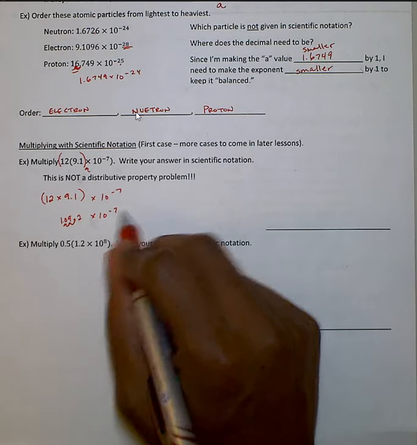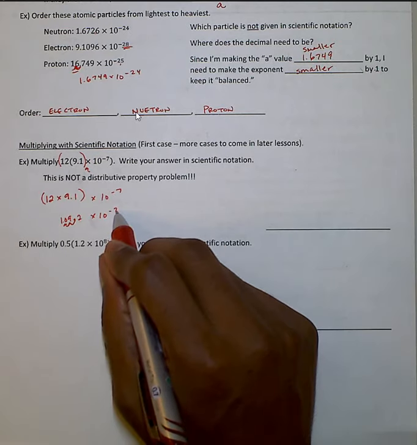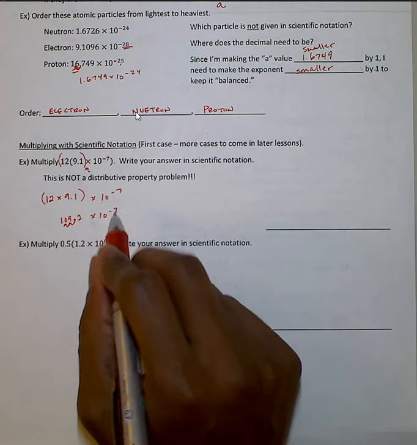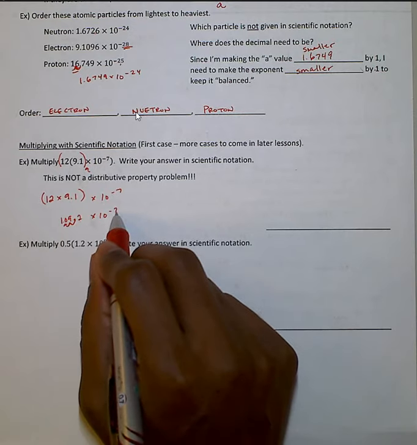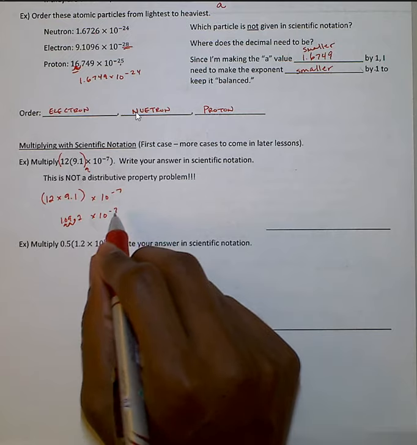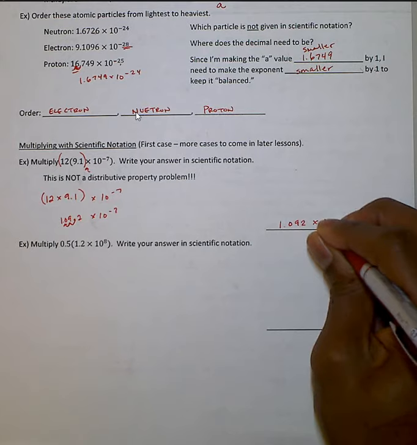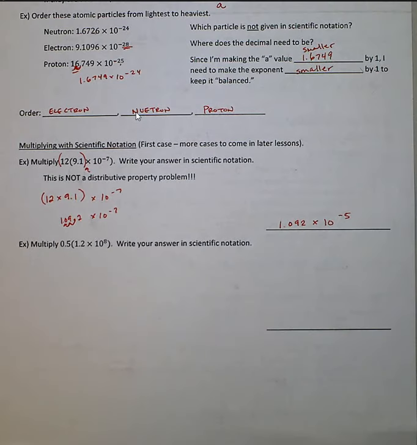As of now, this exponent is saying move left 7 times. Well, I moved left 2 times. So what's this exponent going to say now? You already did it twice, so don't move left 7 times, move left 5 times. So it'll be 1.092 times 10 to the negative 5th. And so now I have it in scientific notation. The rule really is multiply the regular numbers first, then do the scientific notation. The ordering at the beginning will tell you something a little different, but make sure that you do that.